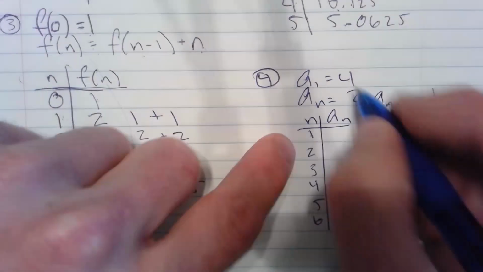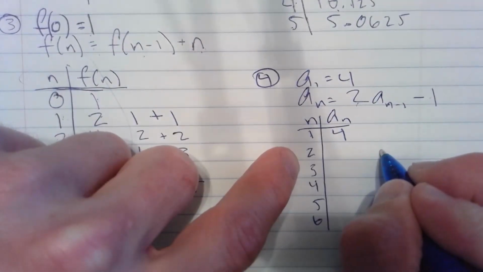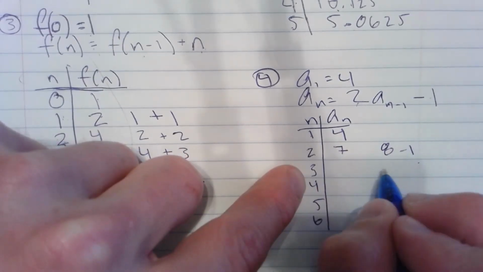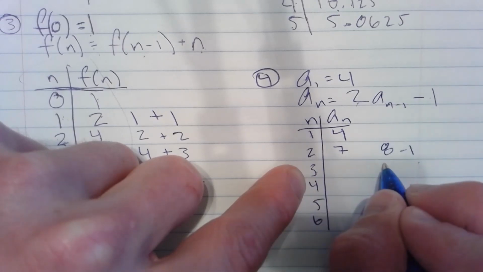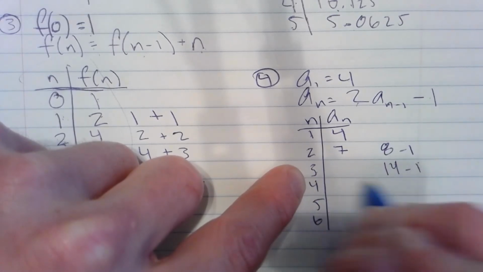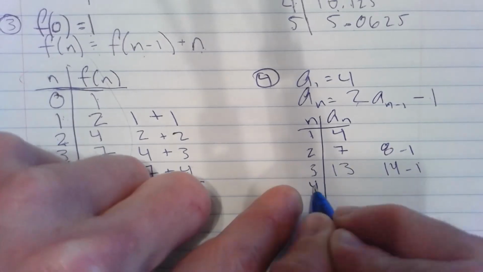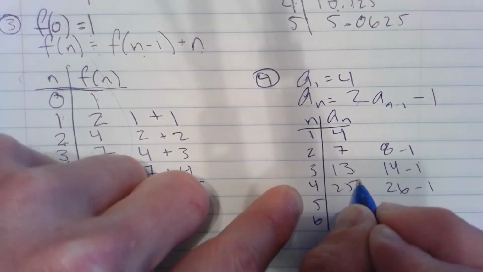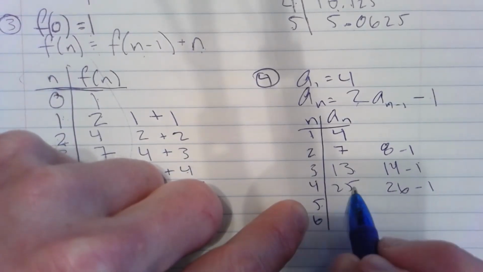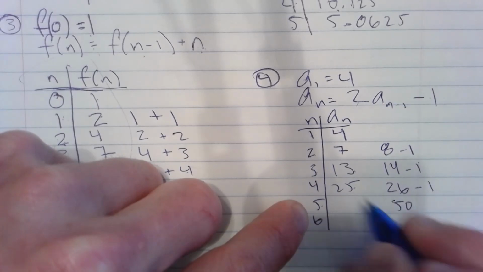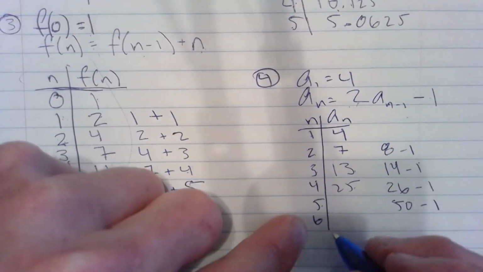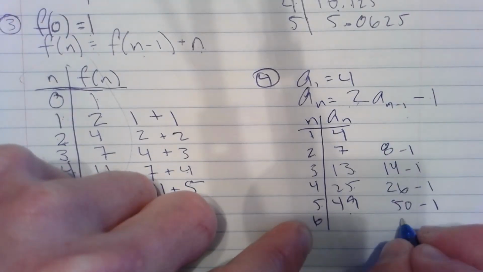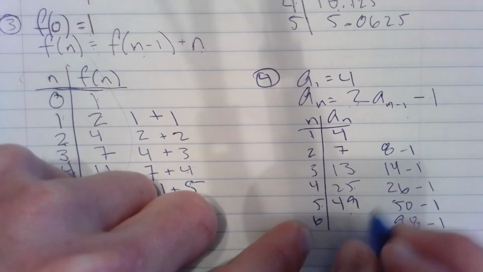Okay, the first term is 4. The second term is 2 times 4, take away 1. The third term is 2 times the previous term, take away 1. The fourth term, it's 2 times the previous term, take away 1. The fifth term, it's 2 times the previous term, take away 1. The sixth term is 2 times the previous term, take away 1.